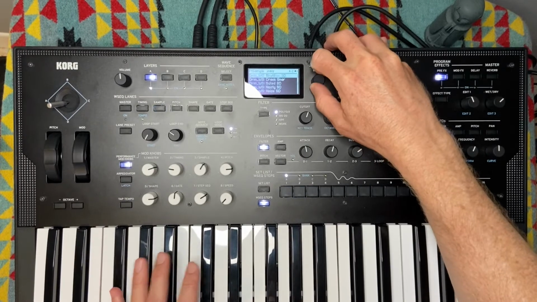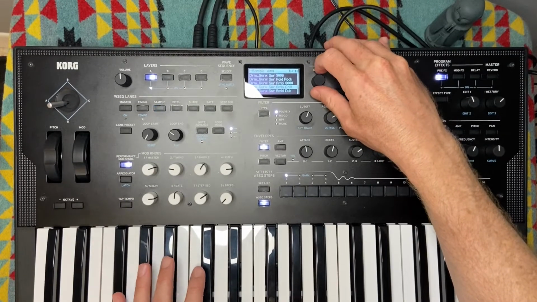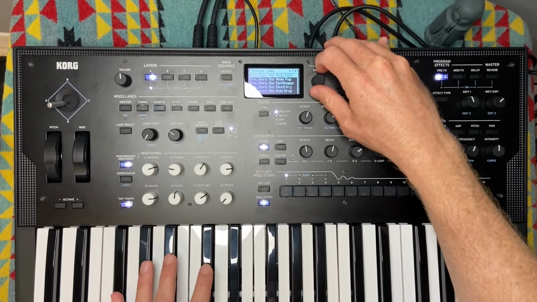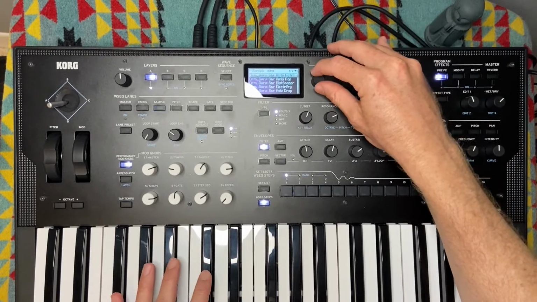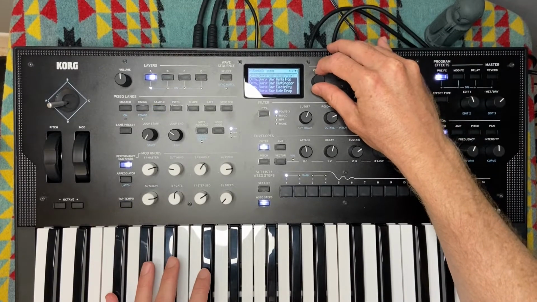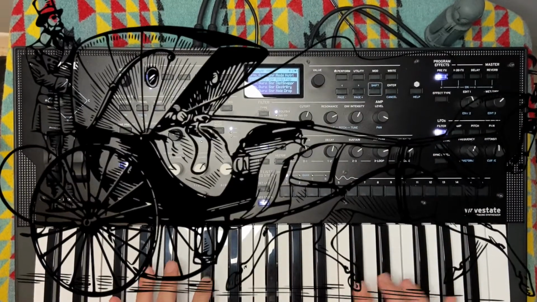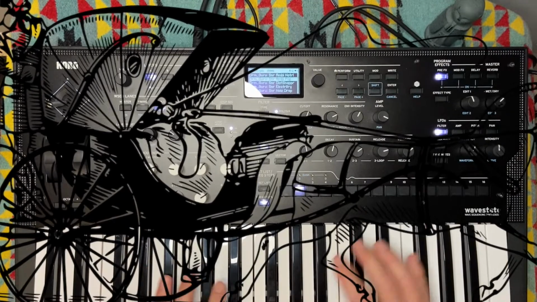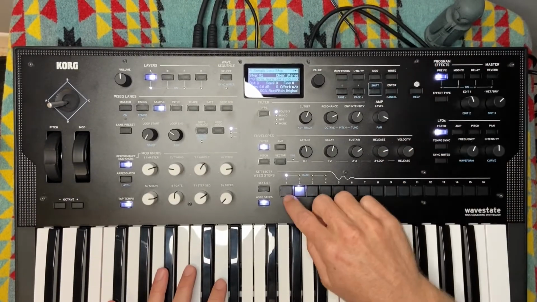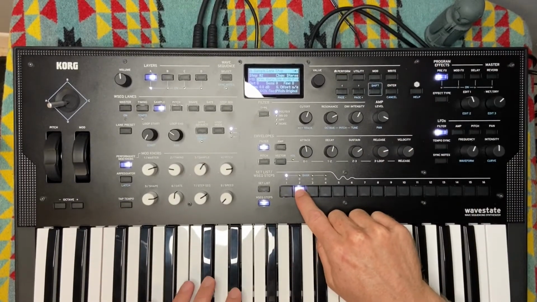So tons of options. Let's go with this ambi pop. There's a nice kind of snappiness to it. Okay, hit enter. Now we have our kick and our snare.